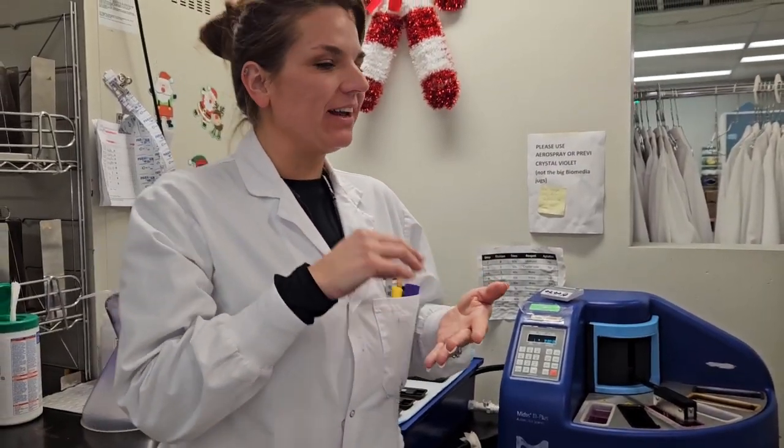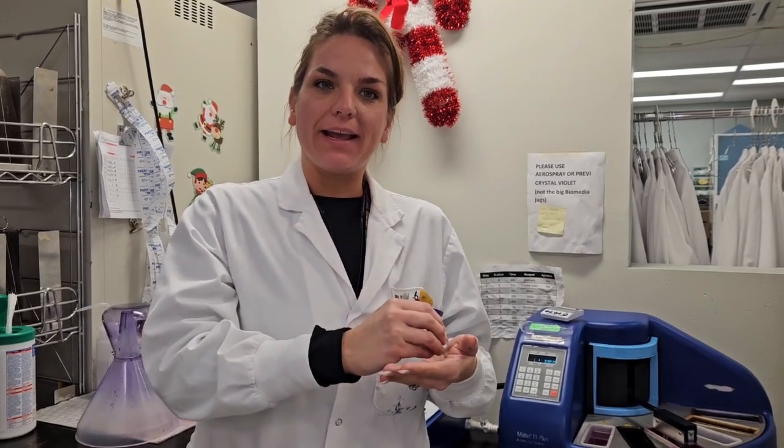For all bacteria, the crystal violet iodine complex will enter the cell wall. For gram-negative bacteria, the decolorizer will degrade part of the cell wall, the peptidoglycan layer, and that allows the crystal violet iodine complex to leave. So then these bacteria are just staining with our counterstain, safranin, which is pink.